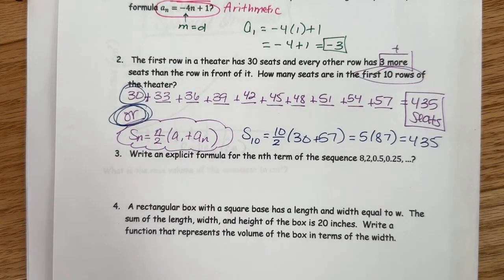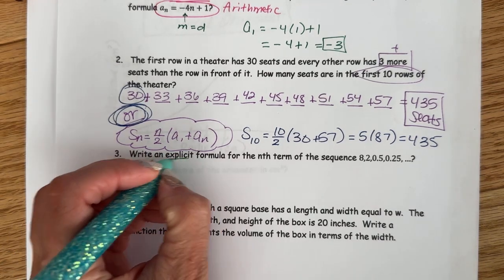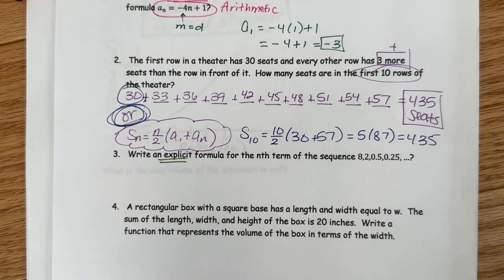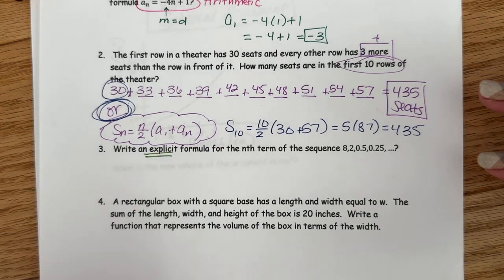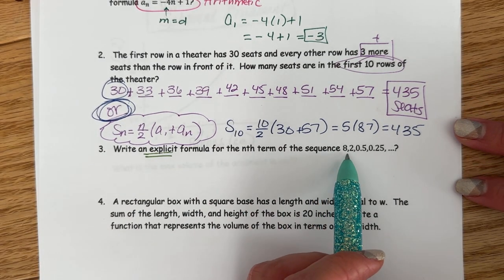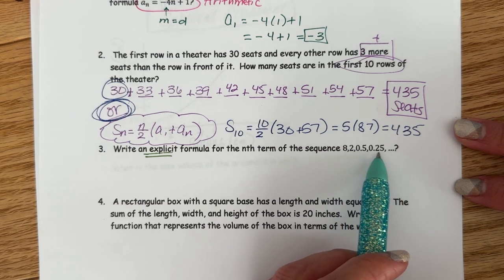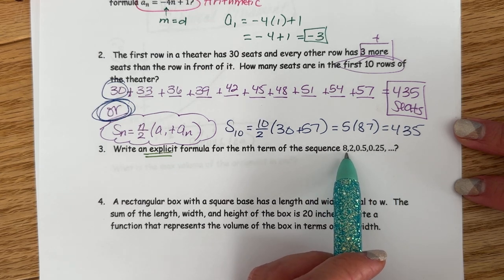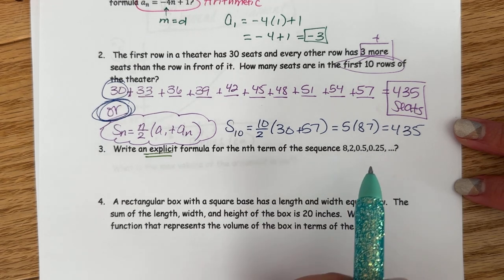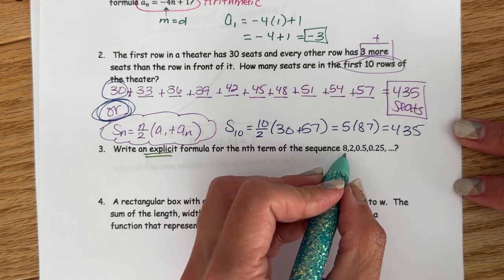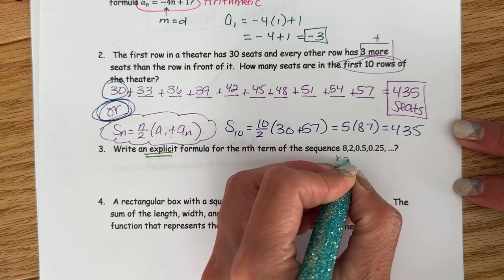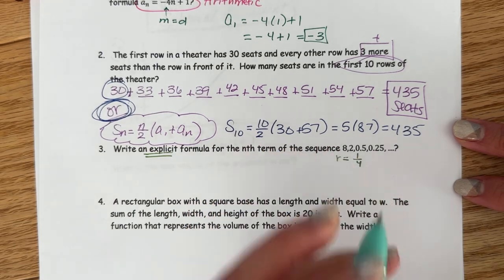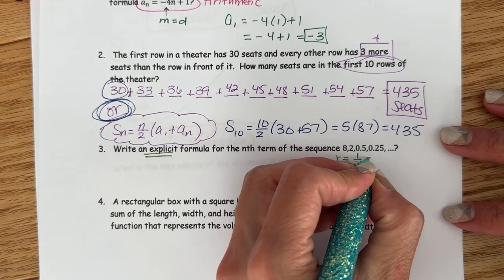All right, number 3 says write an explicit formula for the nth term of the sequence. Before we write an explicit formula, I need to know which type it is. Is it arithmetic or geometric? I see the numbers are decreasing, and we're going into decimals. So it looks like they're decreasing by division, which means we're multiplying by a fraction. You know 8 divided by 4 is 2. So that means we must be multiplying by 1/4 or 0.25.